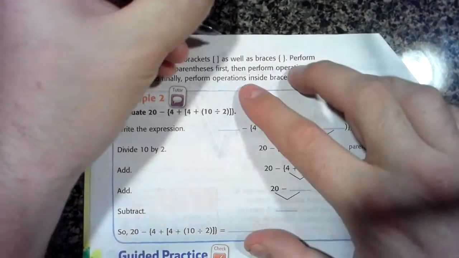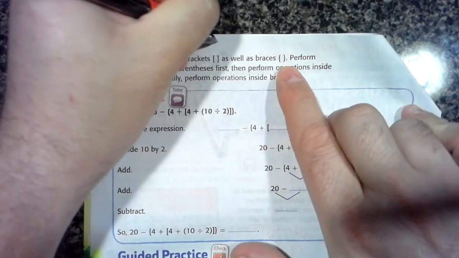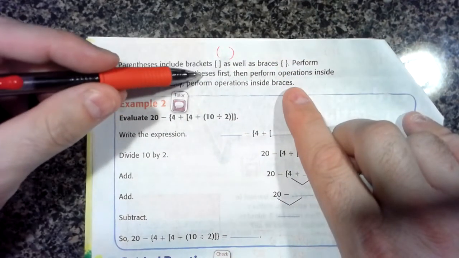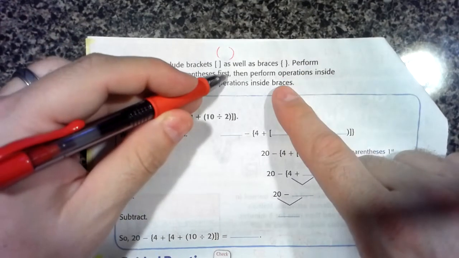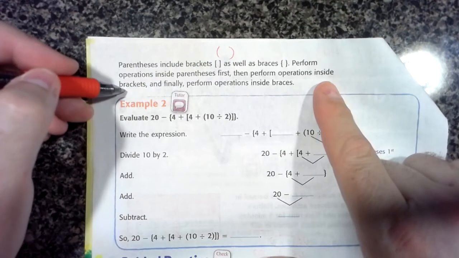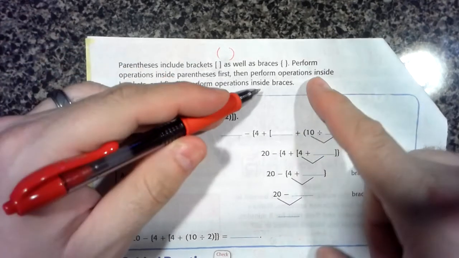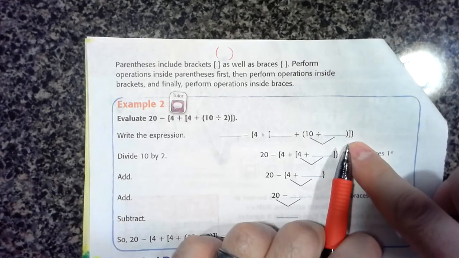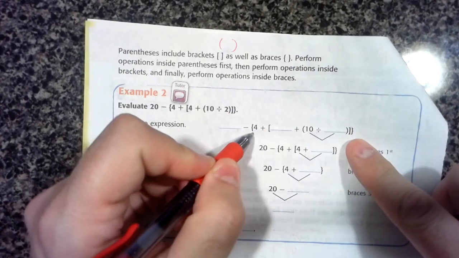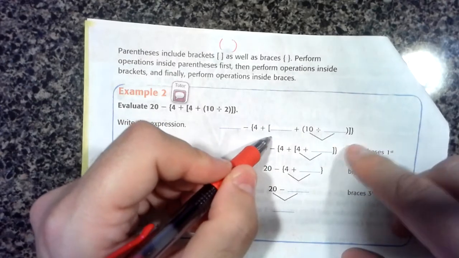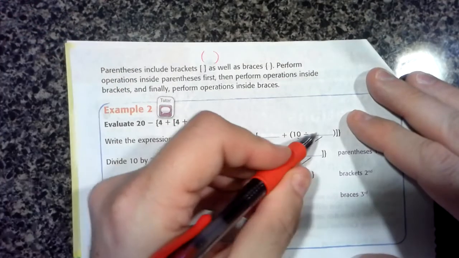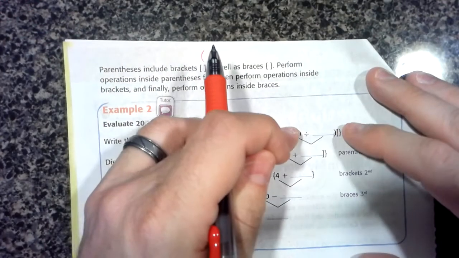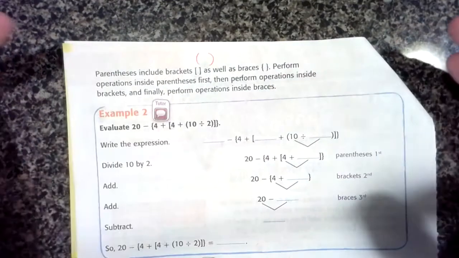So, as it says, parentheses include brackets. So if you see anything in brackets or braces or parentheses, that's what those are, okay? So you're going to perform the operations inside the parentheses first, and then you perform the operations inside the brackets, and finally you perform the operations inside the braces. And you can kind of see how we have it right here. We have the braces right here, and then we have the brackets here, then we have the parentheses. So we still do what's in the parentheses first, and then we do what's in that part, and then we keep branching out till we get there.